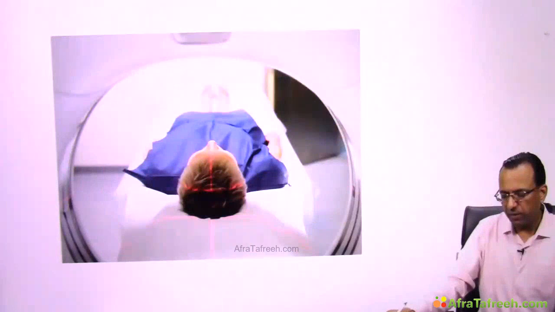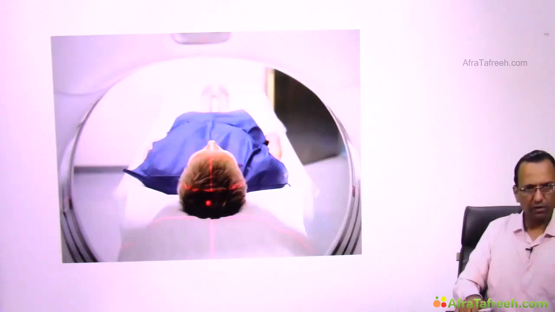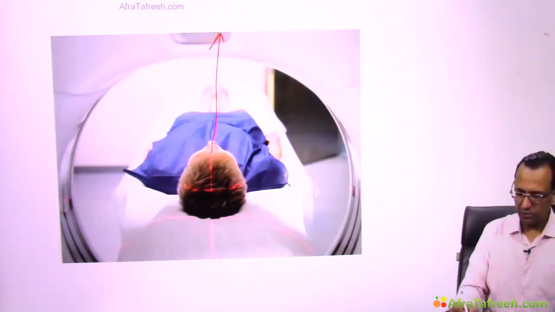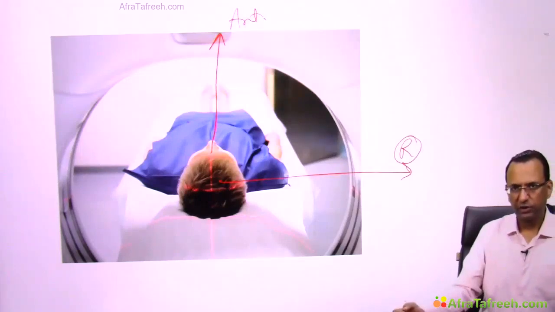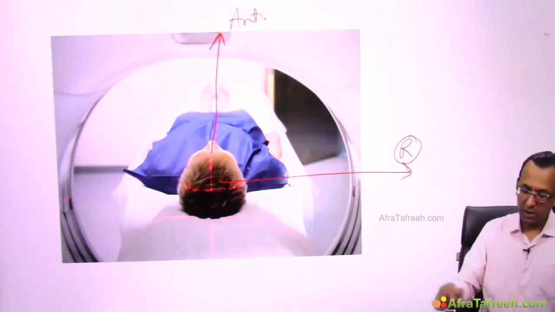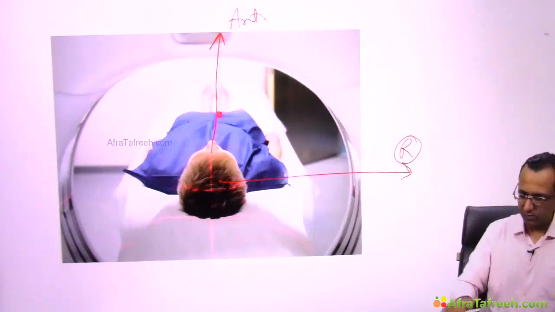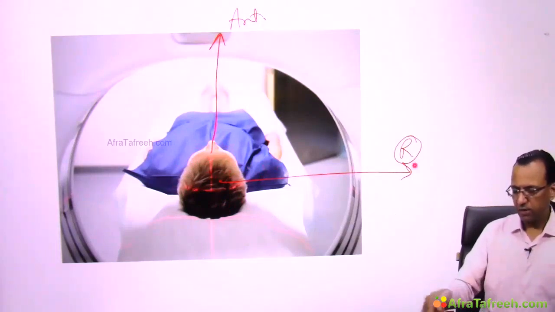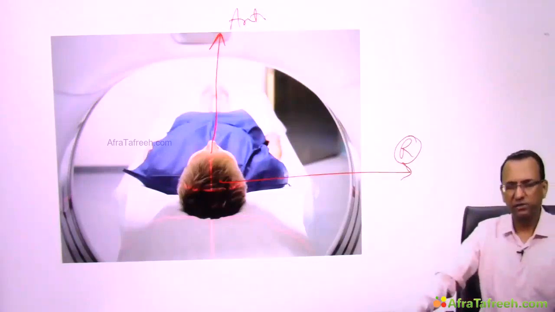This is a superior view of the individual, which means you are taking a transverse section now. Nose will be anterior. This is the right ear. So in the neck region, you are taking a CT scan kind of view, but with the nose anterior and this the right-side ear. So you have taken a transverse section.